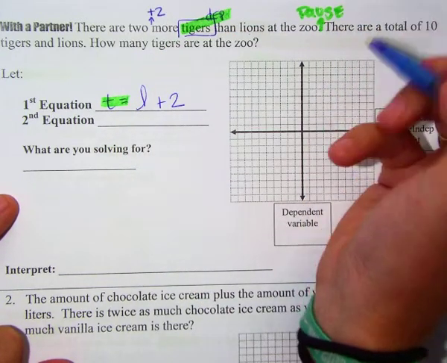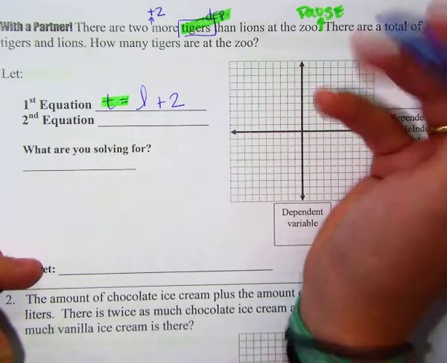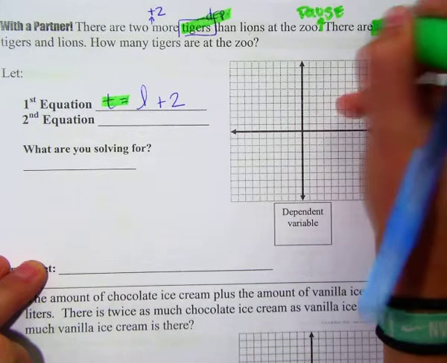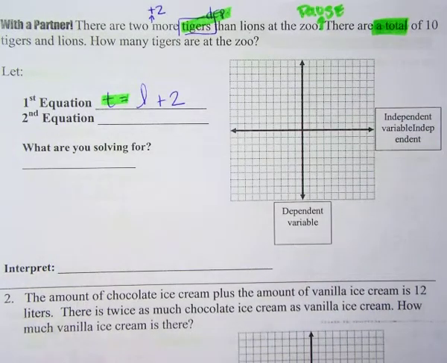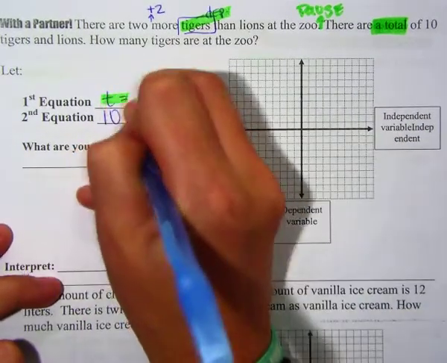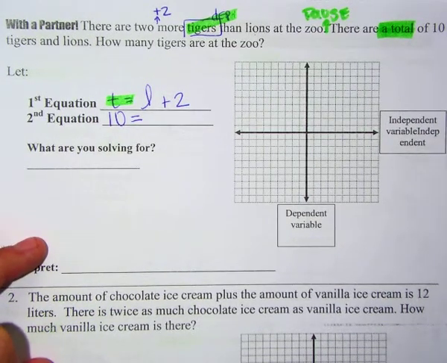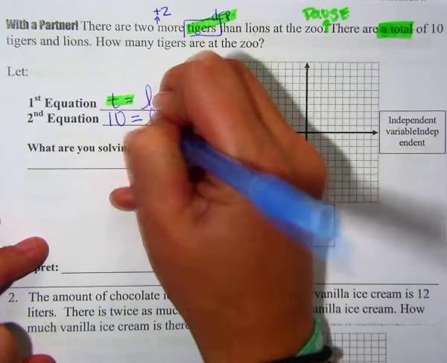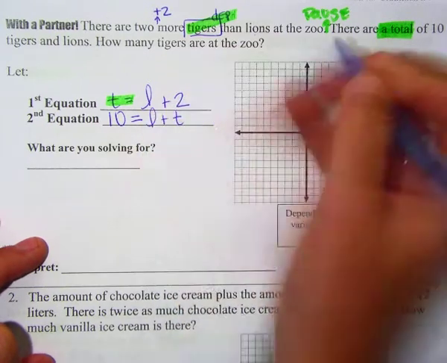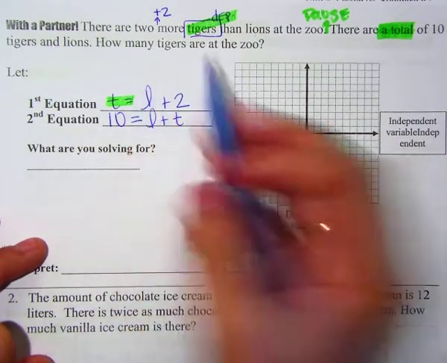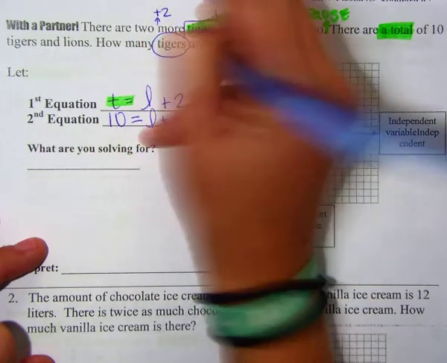So the next one, there are a total of 10 tigers and lions. A total of 10 tells me 10 equals the total of lions and tigers. So lions plus tigers equals 10. How many tigers are at the zoo?